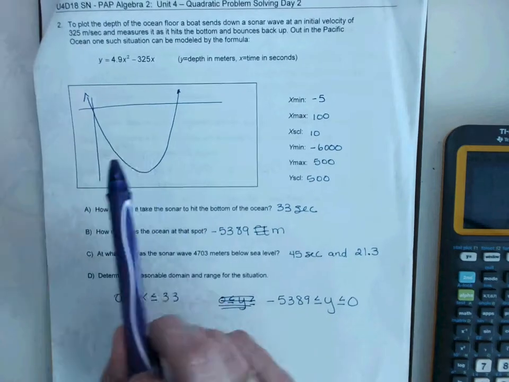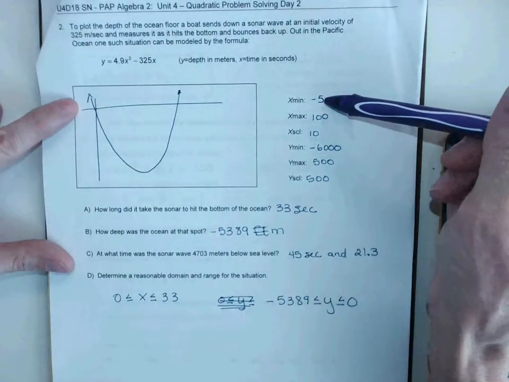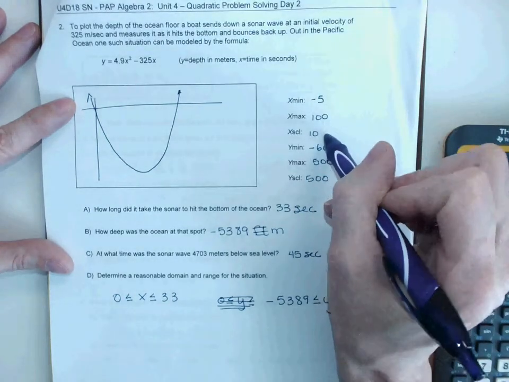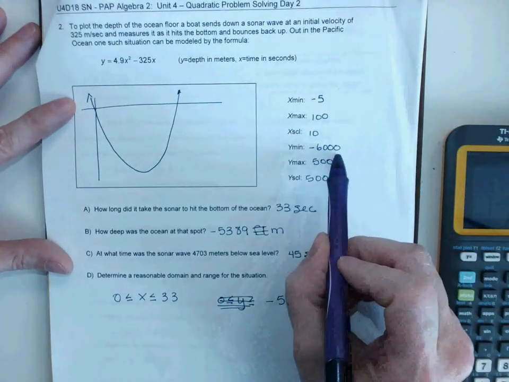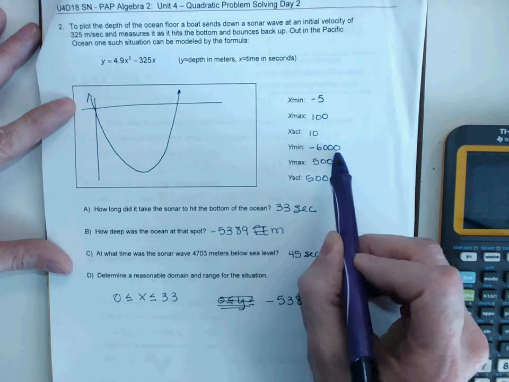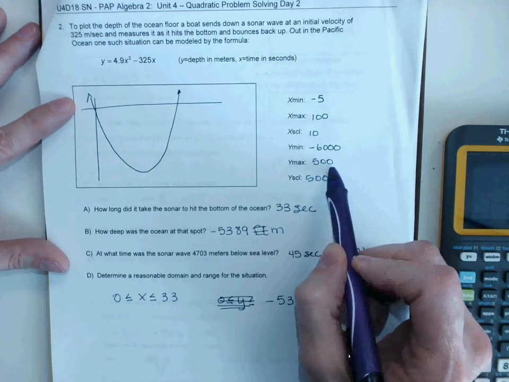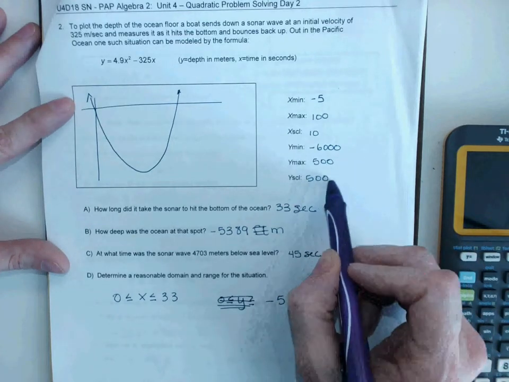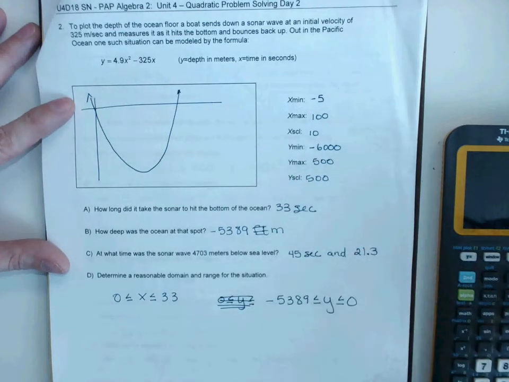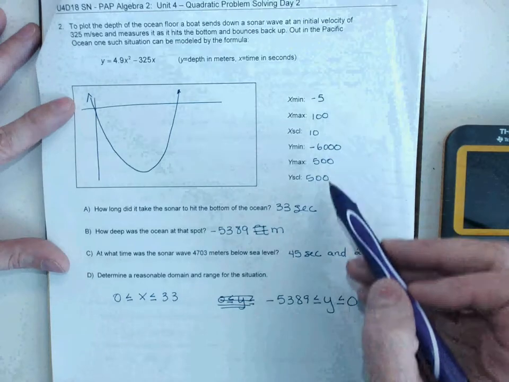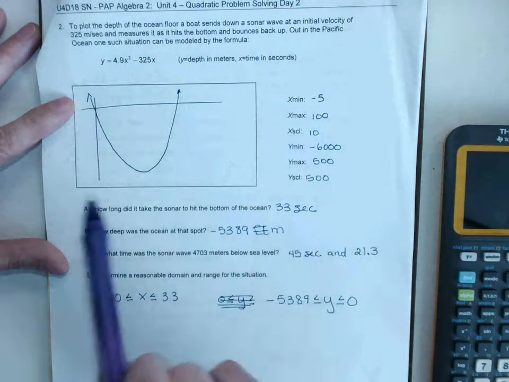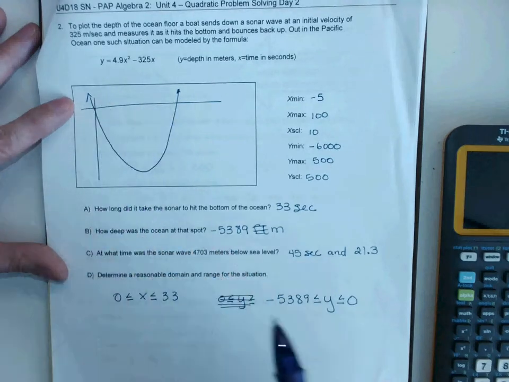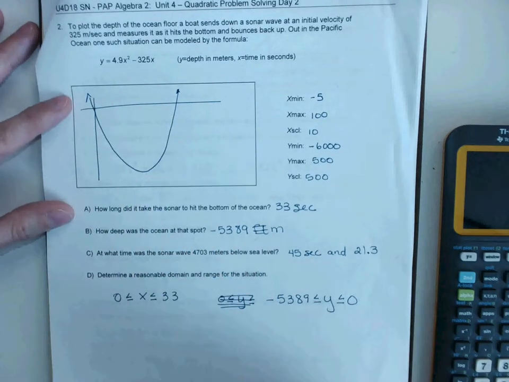There's a viewing window, approximately. I used -5 to 100 for my x's and used a scale factor of 10. And then for my y, I went all the way down to -6,000, and my y max, I did 500. And then I used a scale factor of 500. So you might have slightly different numbers here, but as long as you can see that minimum value and the 2 zeros, your answer is fine.